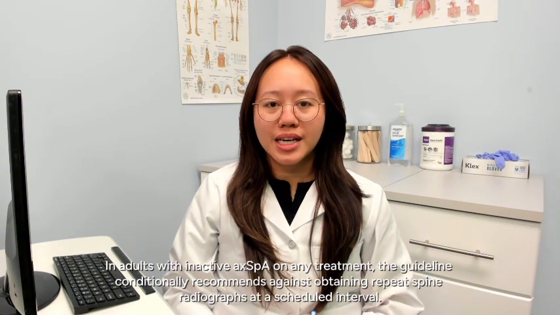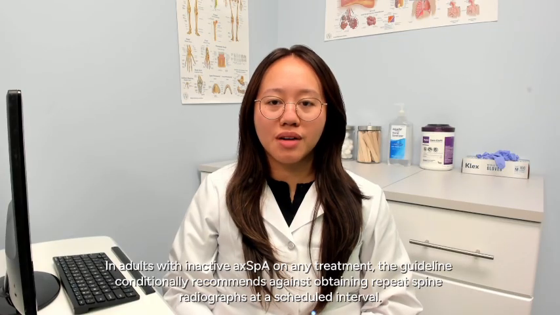On to the section on imaging in AxSpA. In adults with active AxSpA on any treatment, the guideline conditionally recommends against obtaining repeat spine radiographs at a scheduled interval. In adults with inactive AxSpA on any treatment, the guideline conditionally recommends against obtaining repeat spine radiographs at a scheduled interval. The guideline conditionally recommends against obtaining repeat pelvis or lumbar radiographs at a scheduled interval.